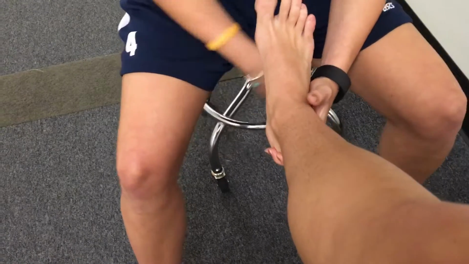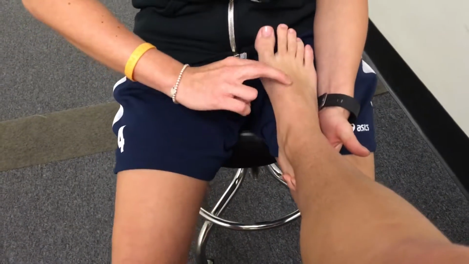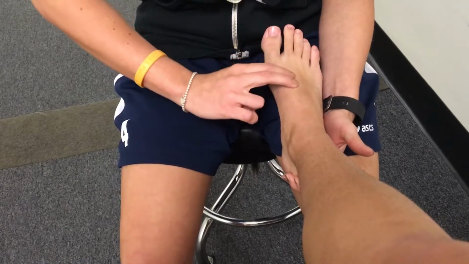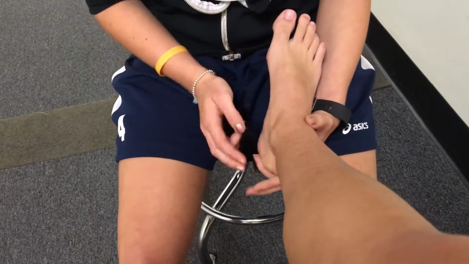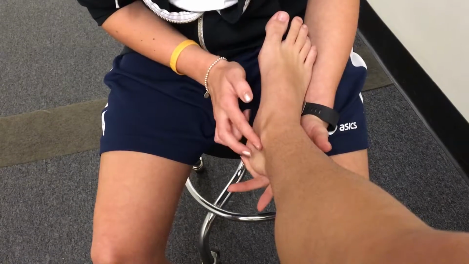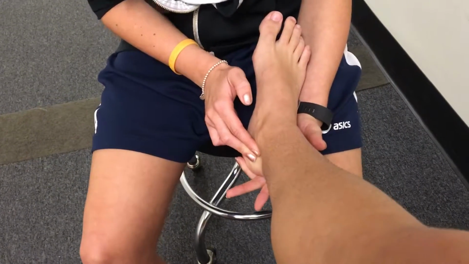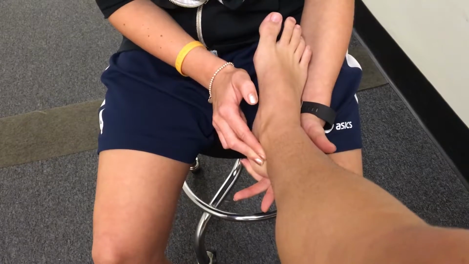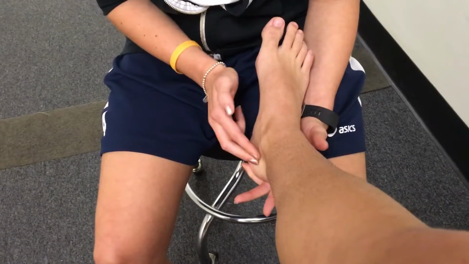Then you have your dorsalis pedis artery in between the first and second metatarsal. And then you have your posterior tibial artery, which is just inferior and posterior to your medial malleolus.